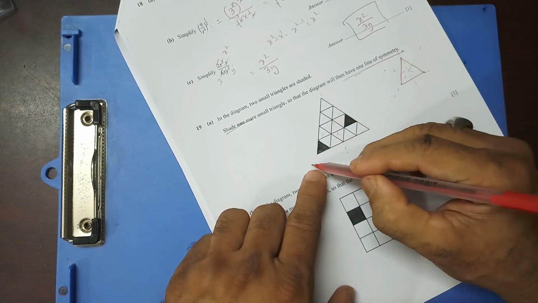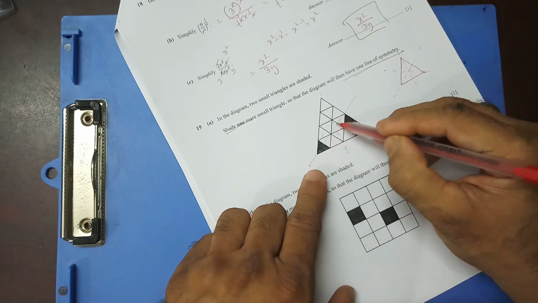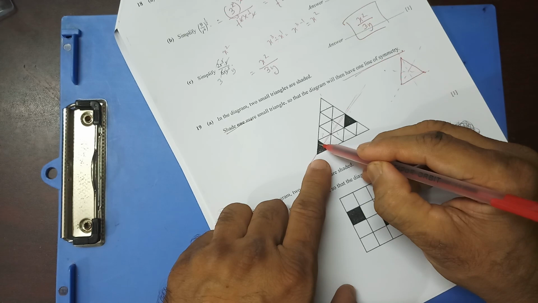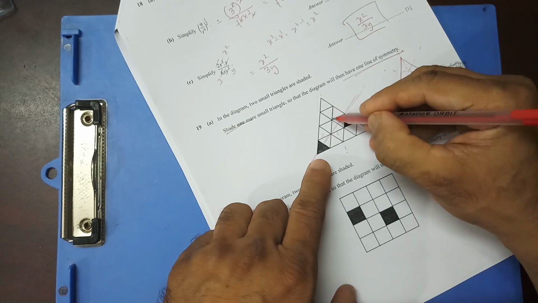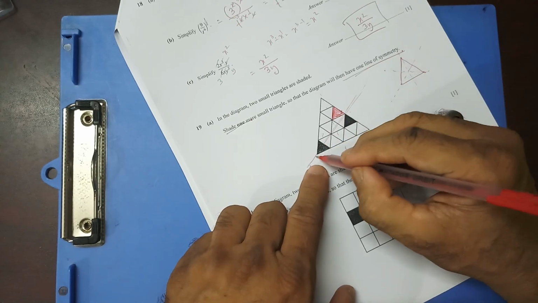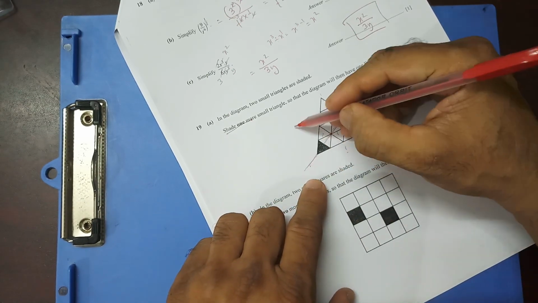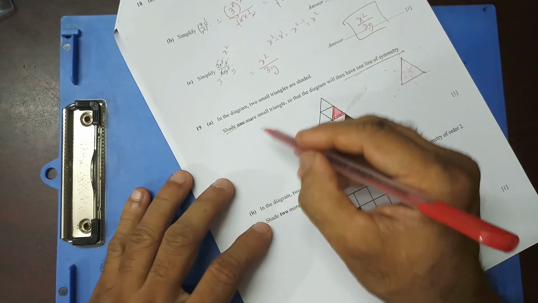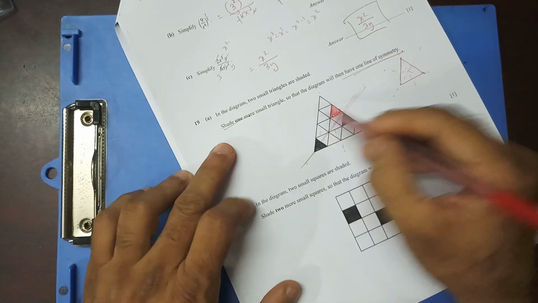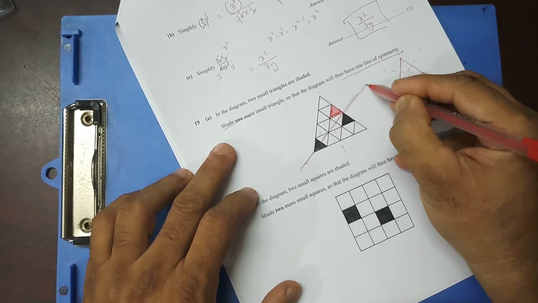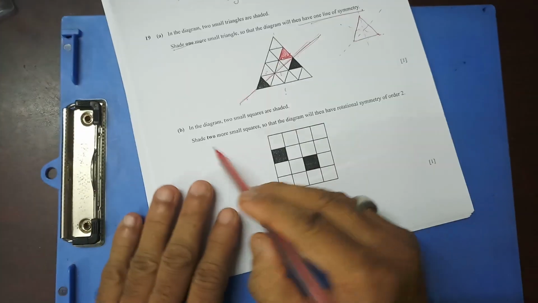Okay, what about if I want this line of symmetry? If I have this line of symmetry, this half triangle falls in this half triangle, and this is going to be falling in this triangle. Okay, then I'm going to have one line of symmetry. The rest is over here, so it doesn't work. This is the one I want. So this is the triangle to be shaded so that I'm going to have only one line of symmetry, and this is my line of symmetry. Okay, so trial and improvement method.